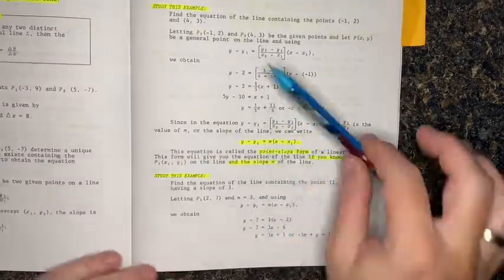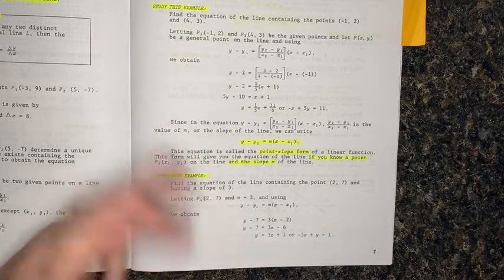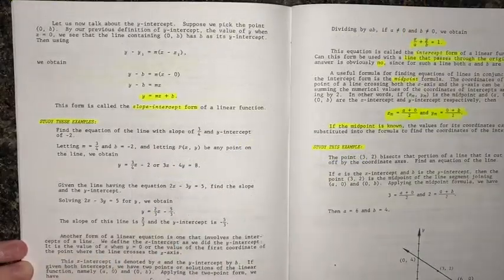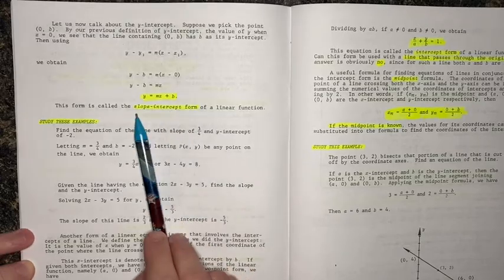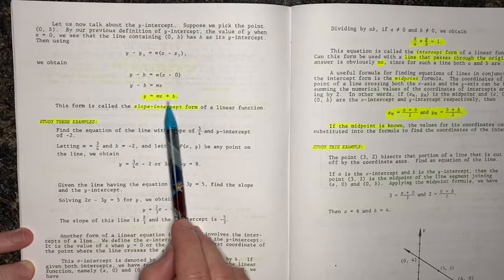All right, so make note of these formulas. They're all ones we've used before. And let's turn the page. All right, so taking a look at page 8, we're reminded of the slope-intercept form, which looks like this: y equals mx plus b.